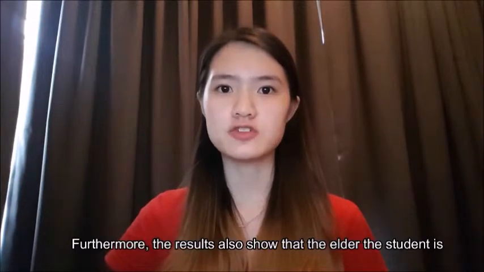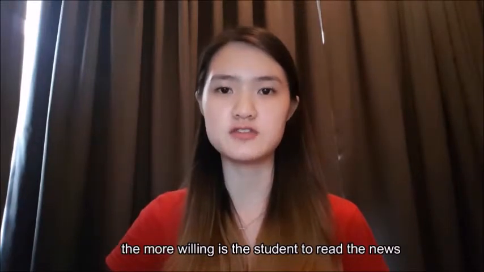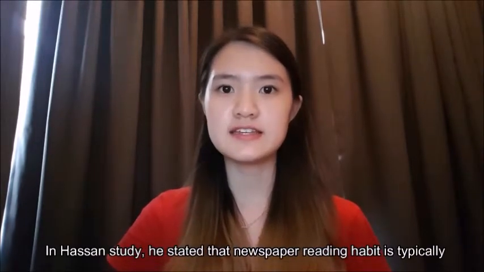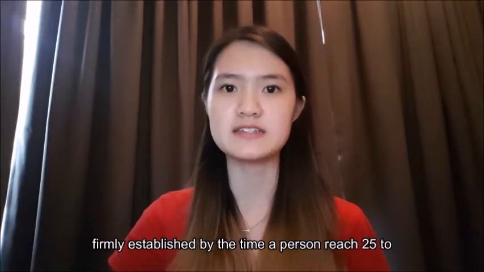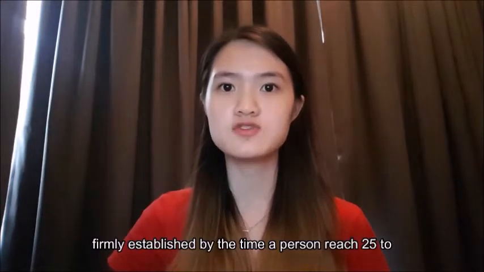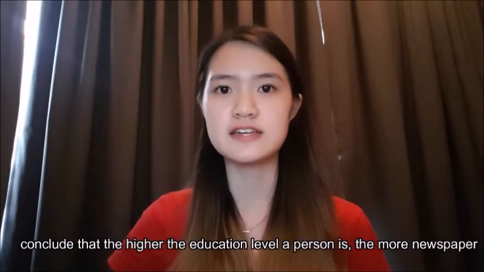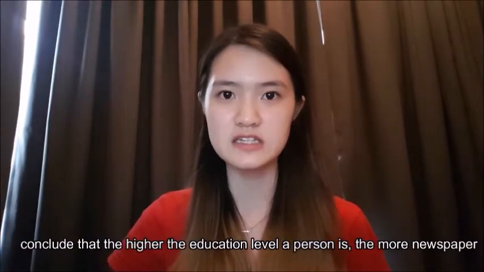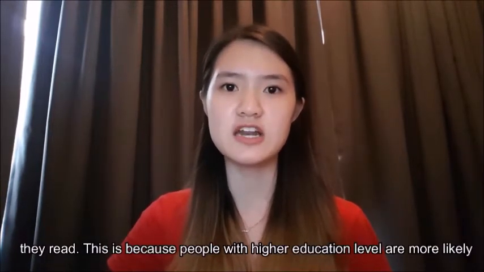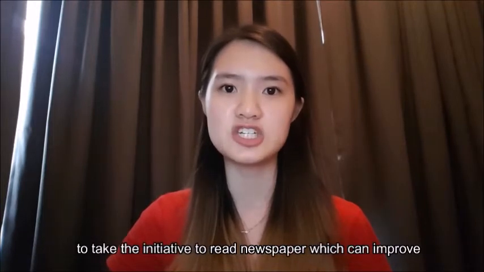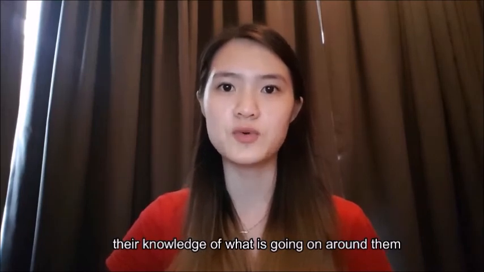Furthermore, the result also shows that the elder the student is, the more willing the student is to read the news. In Hassan's study, he stated that newspaper reading habits are typically firmly established by the time a person reaches 25 to 30 years old. On the other hand, from the results, we can conclude that the higher the education level a person has, the more newspaper they need. This is because people with higher education level are more likely to take the initiative to read newspaper, which can improve their knowledge of what is going on around them.